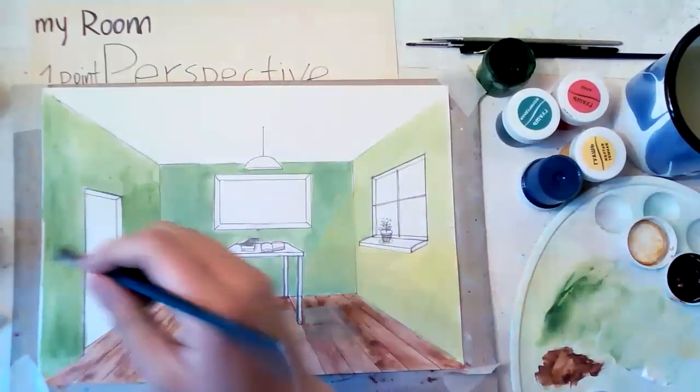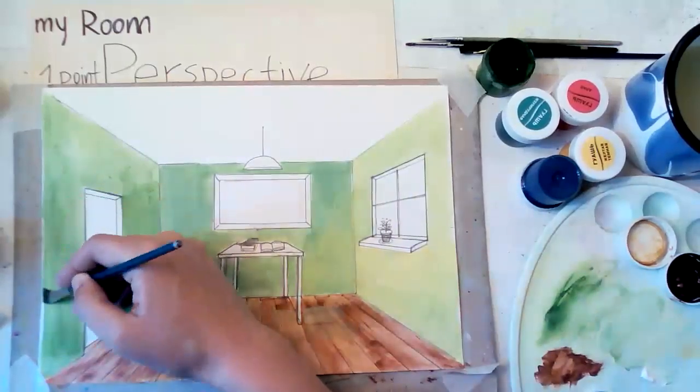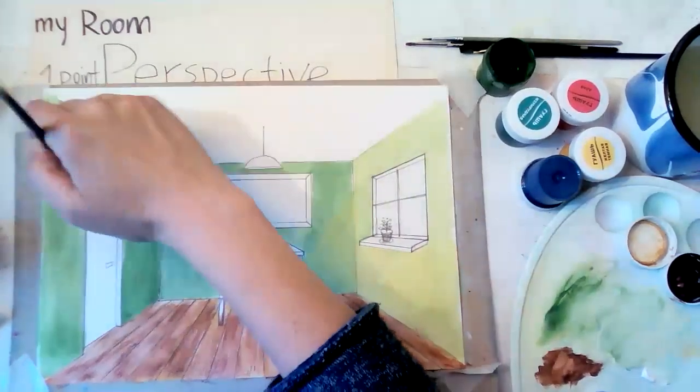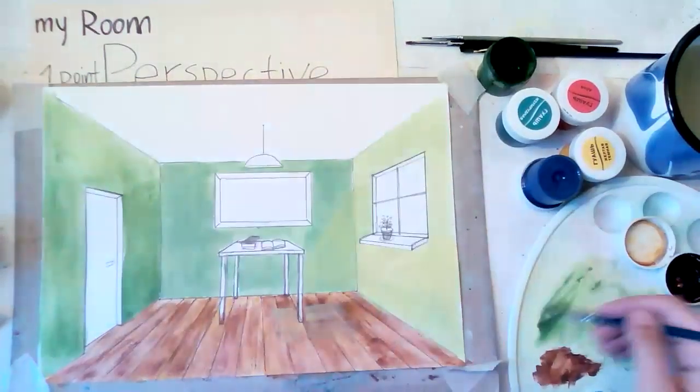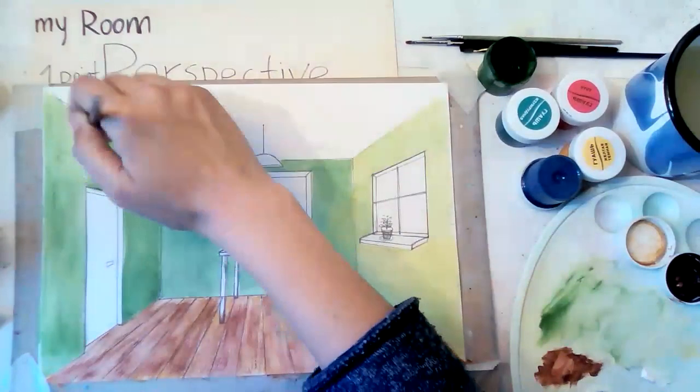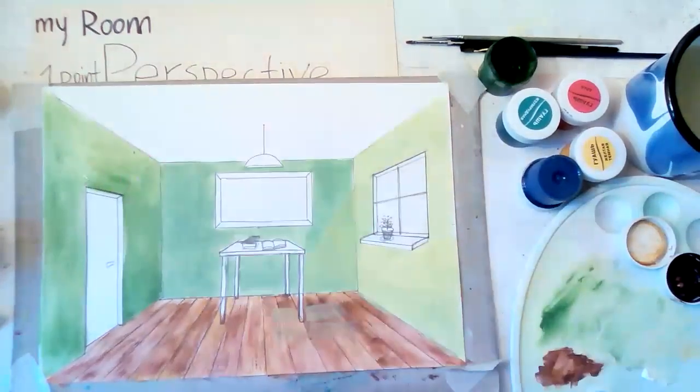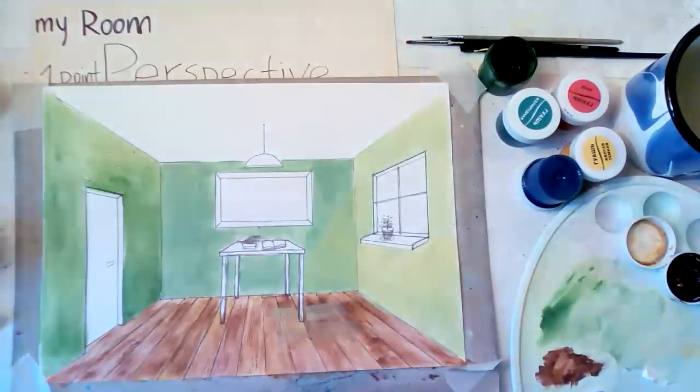So even if I want to put something on my wall later, I can still do it. Here's our mix together. Yeah, our room is getting its shape.